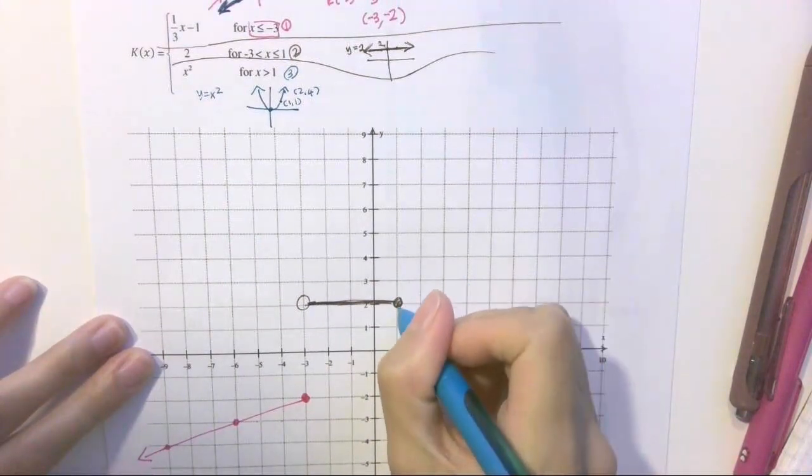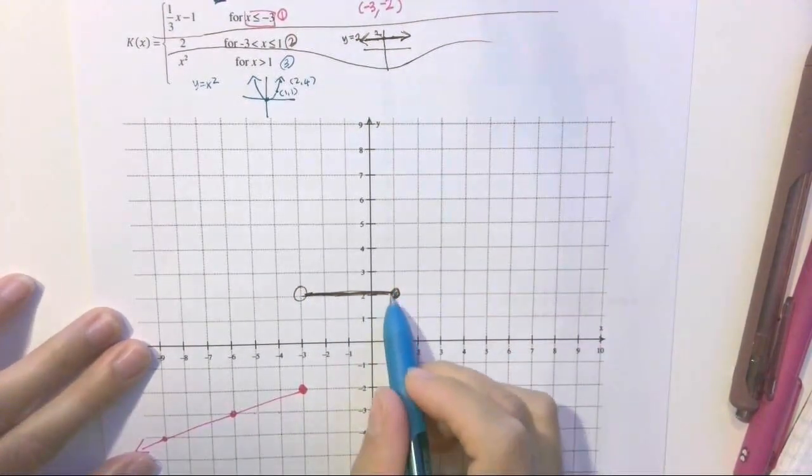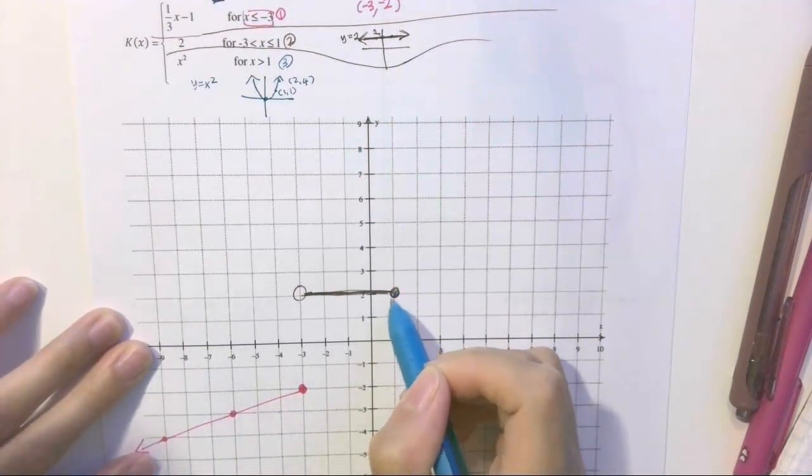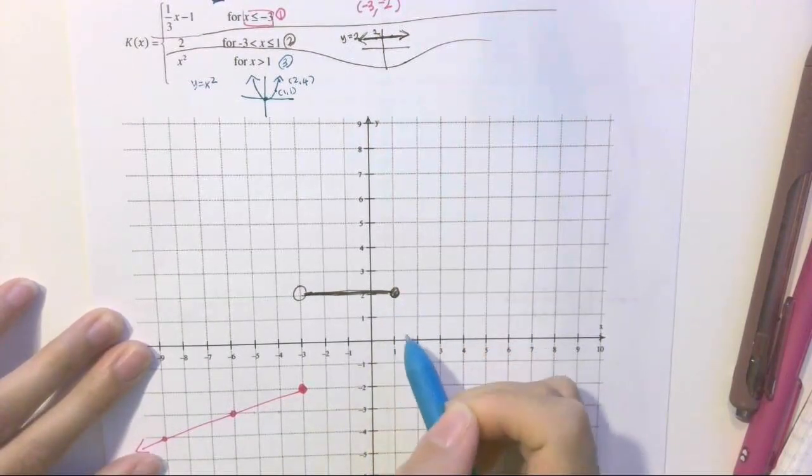Now at 1, am I going to have an open circle or a closed circle? Open circle. Wait a second, that's already a closed circle. So am I going to make the open circle? Actually, guys, it does not matter. You can just leave it as a closed circle because it's the same. No, it doesn't. All right, recap. Sorry, I was looking at the wrong value.